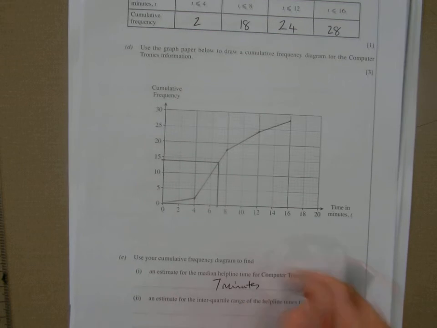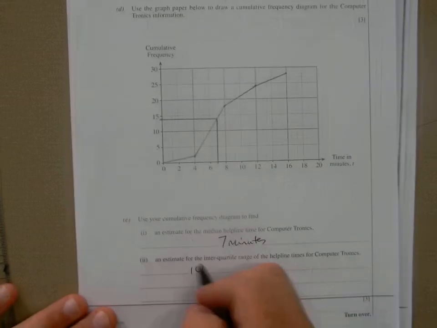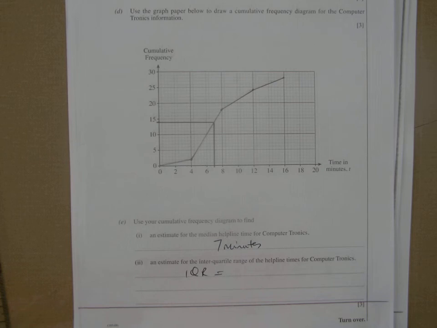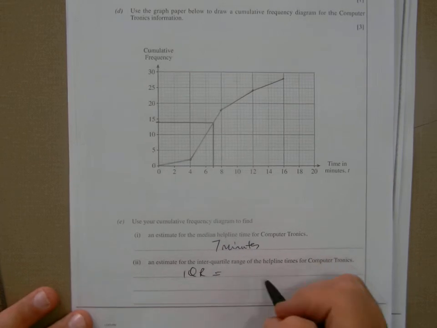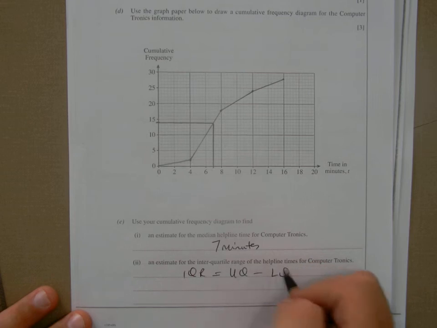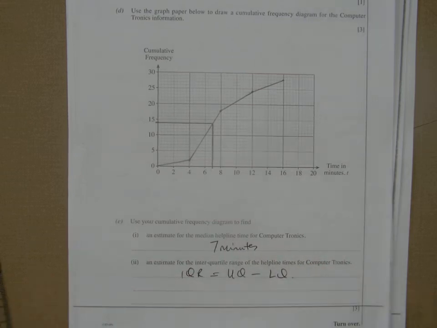Now for the interquartile range, remember the interquartile range is all about looking at the spread. So you're taking away the lowest from the highest, so you're going to have the upper quartile take away the lower quartile. Now if you've got 28 customers, a quarter of 28 is 7.